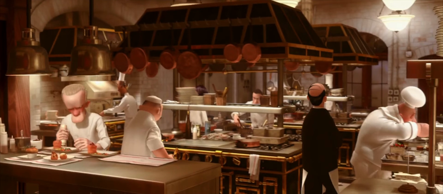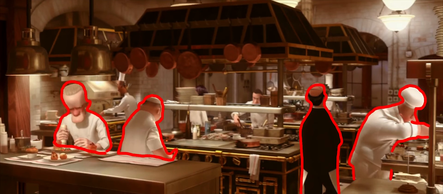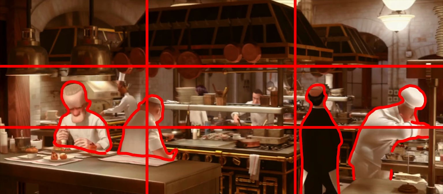In this shot, there are two groups of characters, each on the left and right third of the frame, creating a balanced composition, making the kitchen seem busy and crowded, while still leaving the middle third of the frame to show the depth of the room.